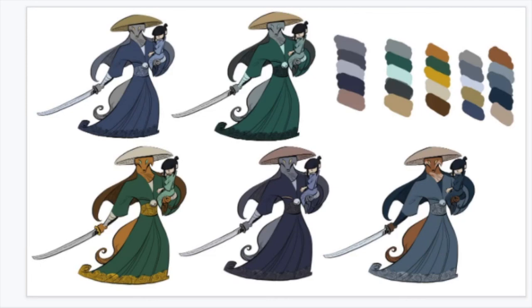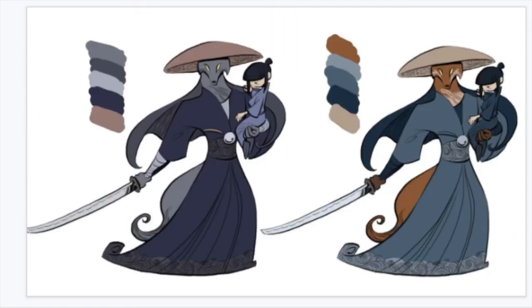Out of these 5, I think I'm settling more towards these 2. So I've got a gray one on the left, orange one on the right. Now, if I were to put these in grayscale, the one on the right would definitely read better. If I want to use the one on the left, I'm probably going to put some of that detailing in the face that I put on the one on the right.